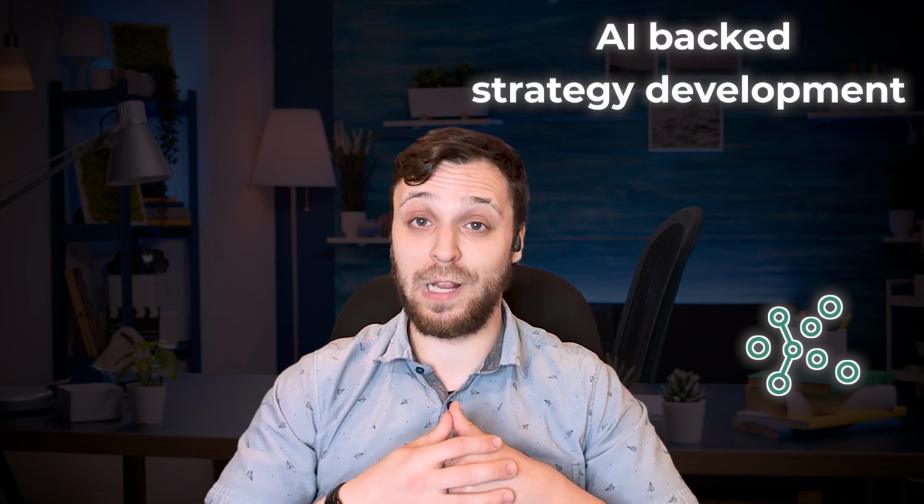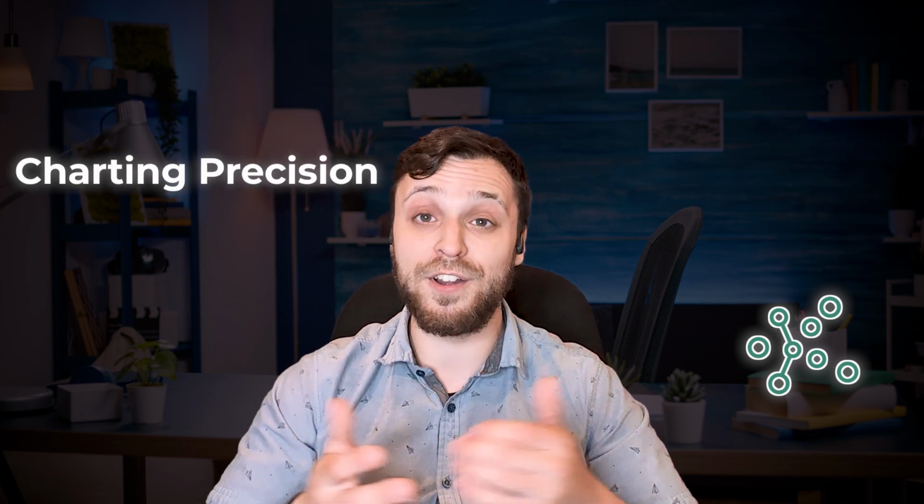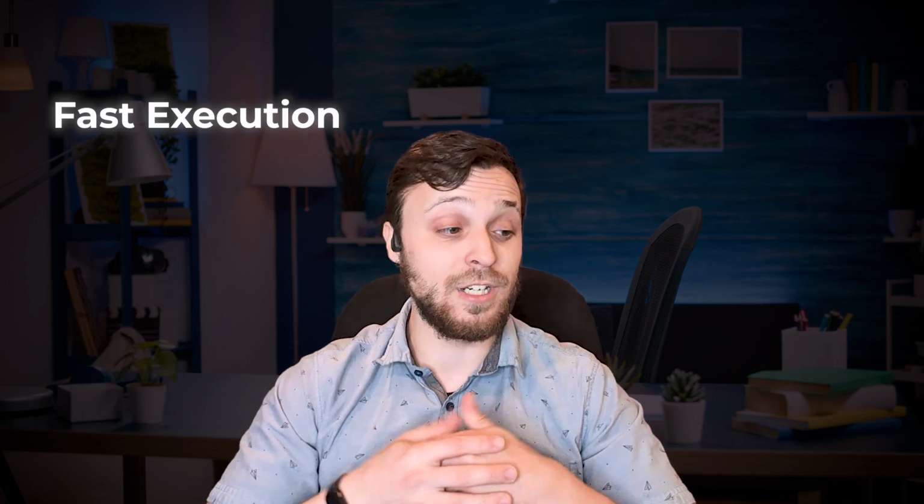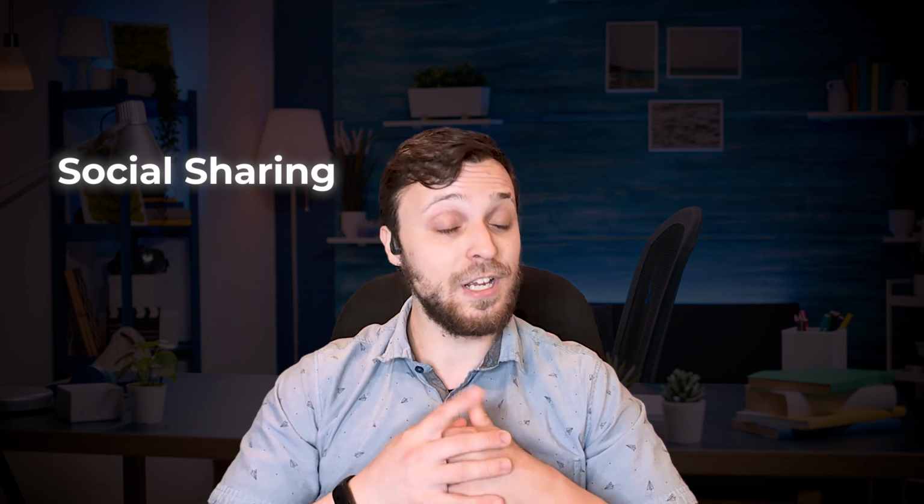So, which platform takes the edge? TrendSpider or TradingView? For me, it's TrendSpider. If you want advanced tools, AI-backed strategy development, and charting precision that goes beyond surface-level setups, it's the clear choice. TradingView is great for fast execution, broker integration, and social sharing, but when it comes to strategy depth and serious market analysis, it really just doesn't compare. TrendSpider has helped me streamline my trading, test strategies faster, and trade with more confidence than ever. So, if you're serious about entering the market, this is the tool to try.